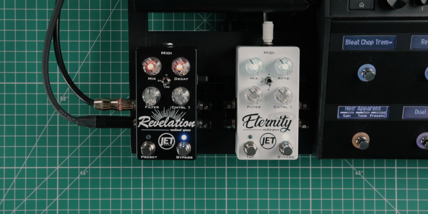So that's our bass rhythm tone right there, and we can even throw some overdrive and it still sounds good.